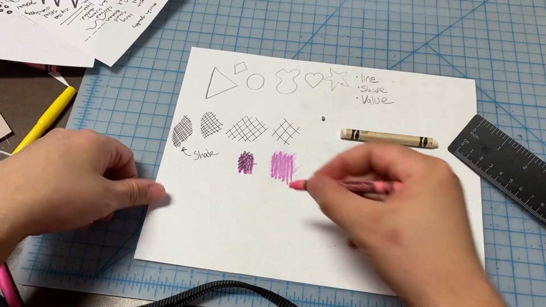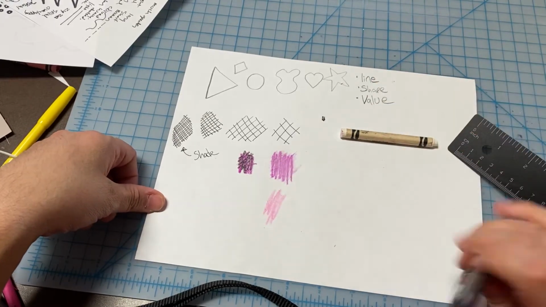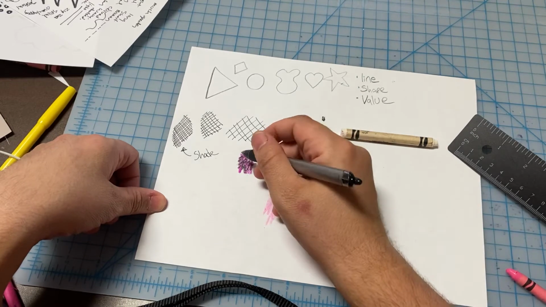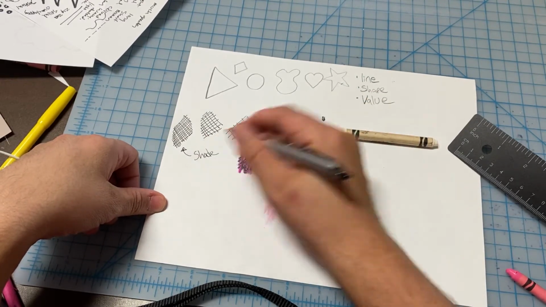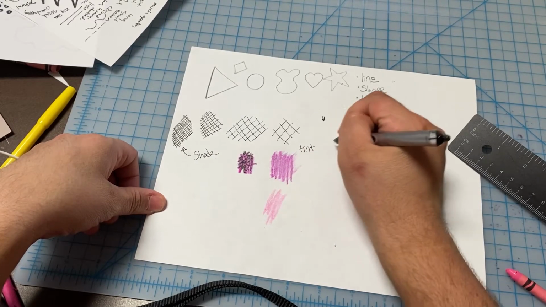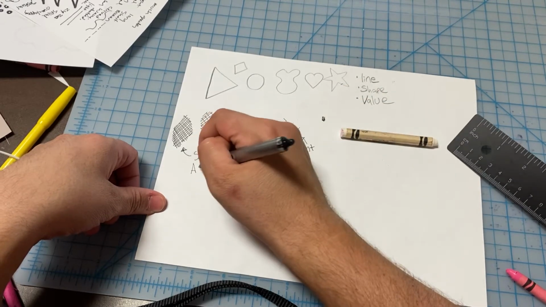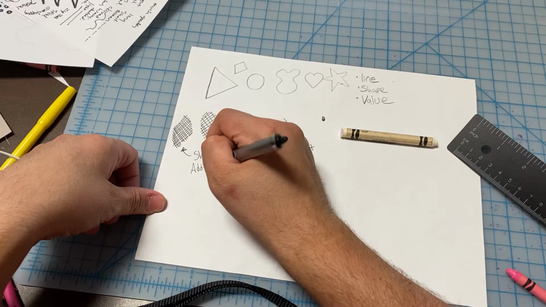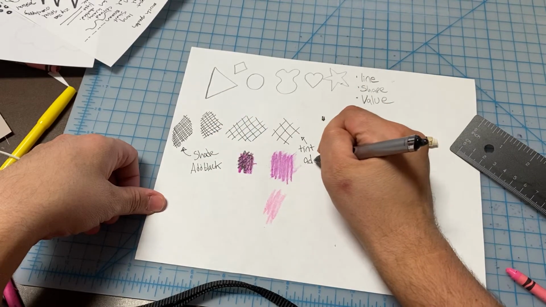Red with white added also becomes pink. So we have shade, which is dark, and tint, which is light. Shade, add black. Tint, add white.